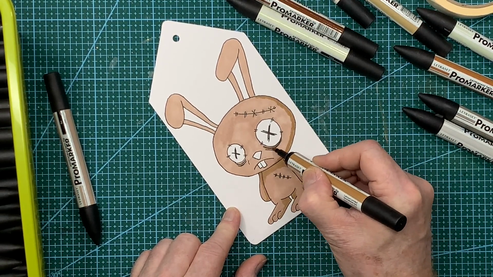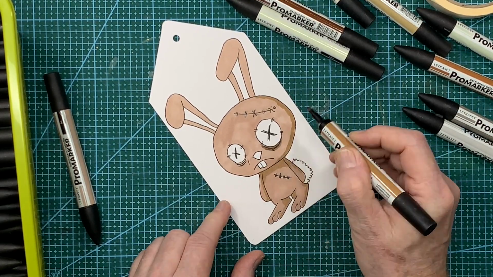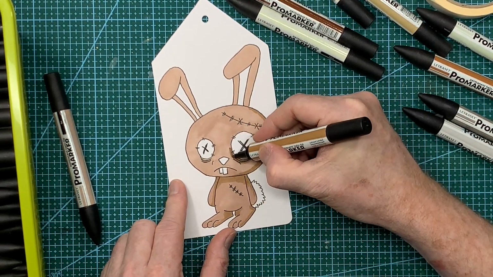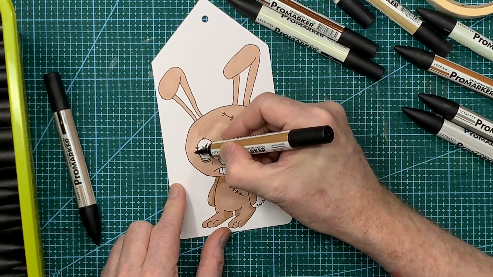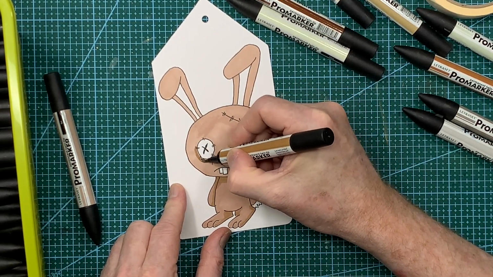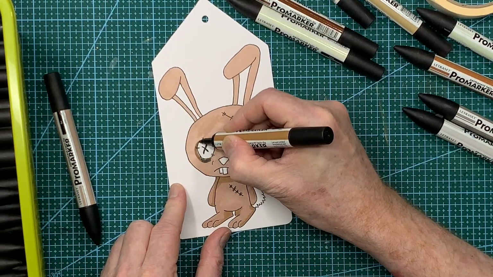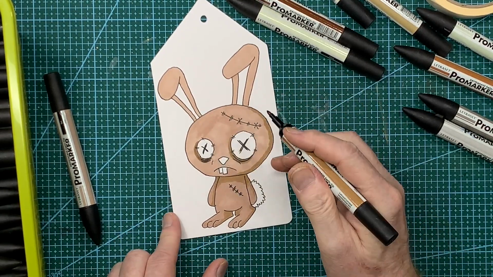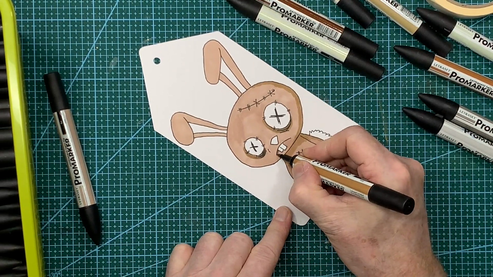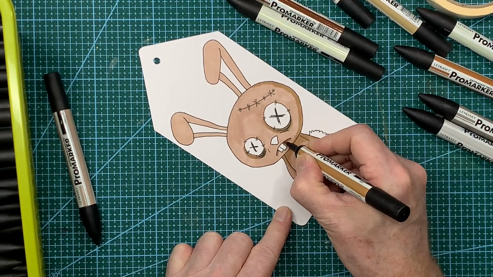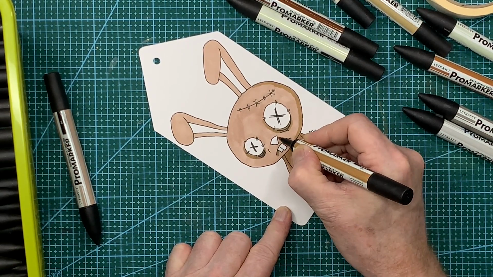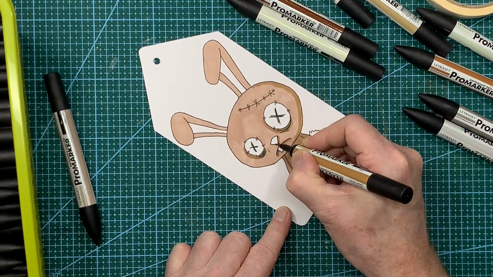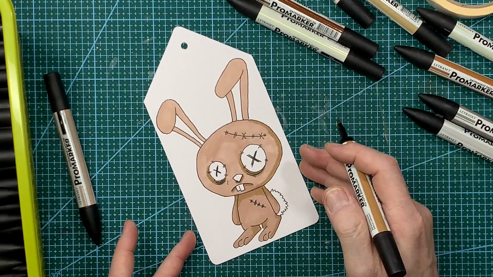Let's get some darker shadow around the eyes, just to give that impression that they are sunken a little bit. Just accentuate there, and maybe just a little bit under Bunny's nose.